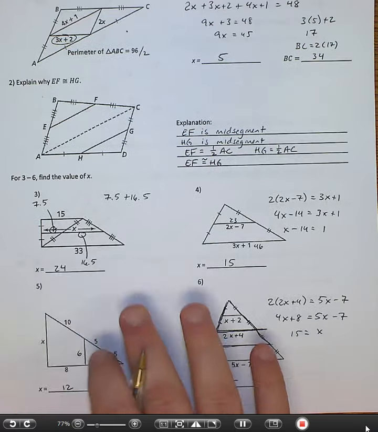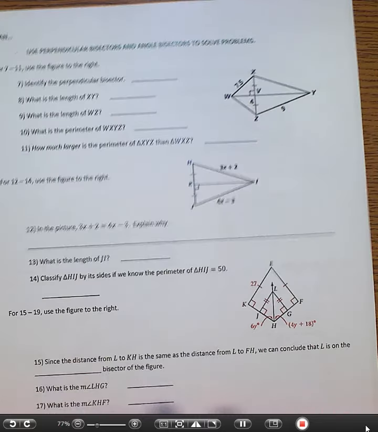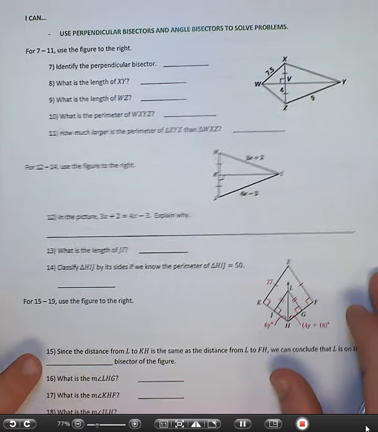Let's go to the next page here. I think we can keep going. This is lesson 2, unit 6, lesson 2. So we're dealing with the bisectors here.